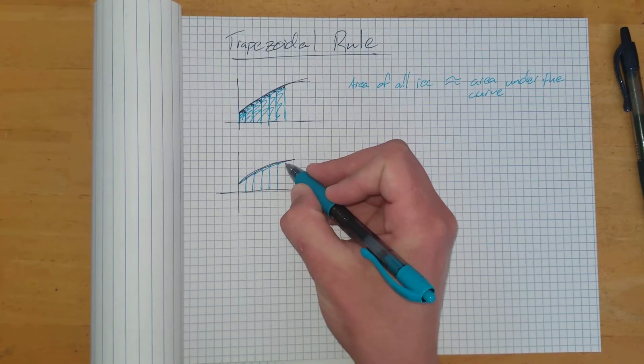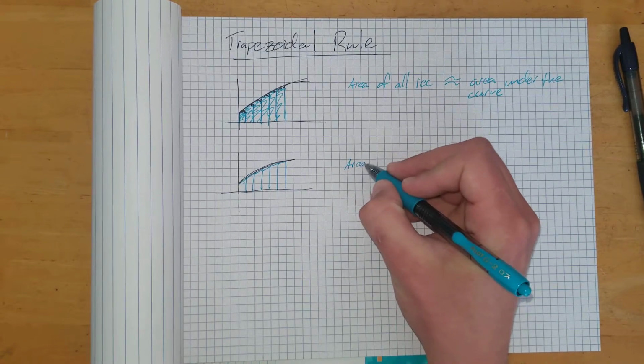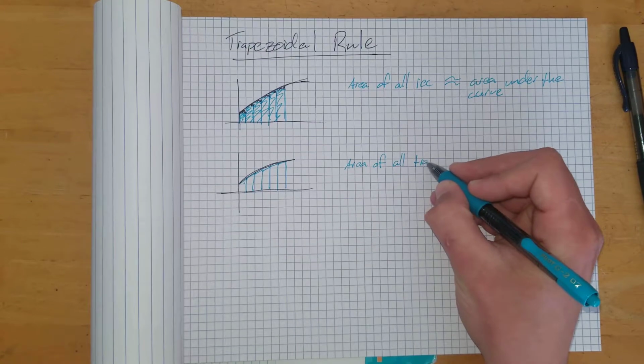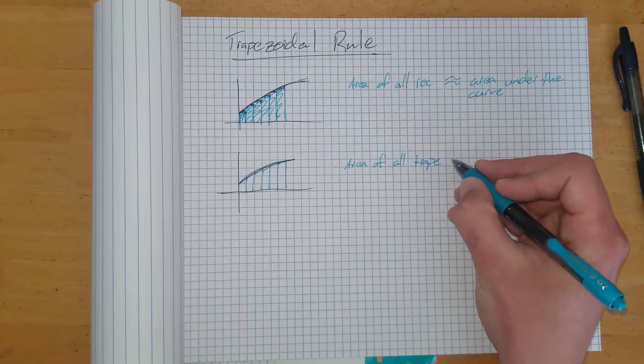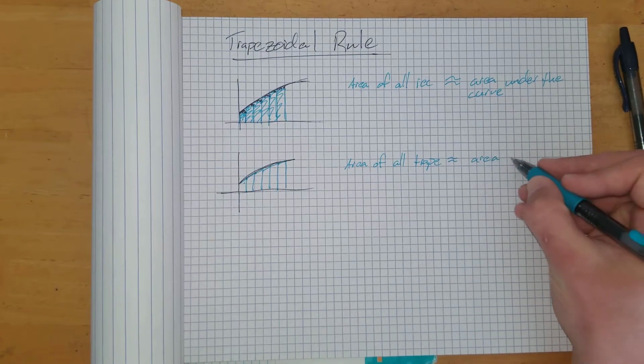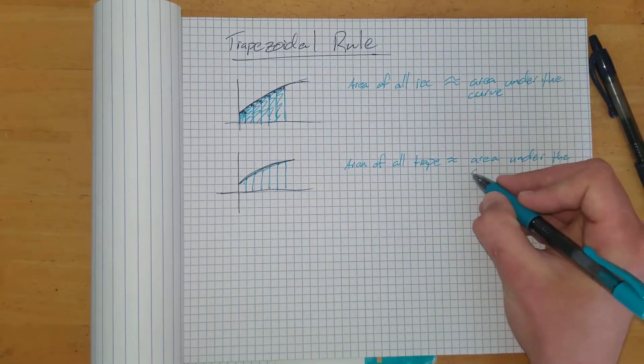So as you can see, if we add up the area of all trapezoids, it is still approximately the area under the curve, but this time we are closer.